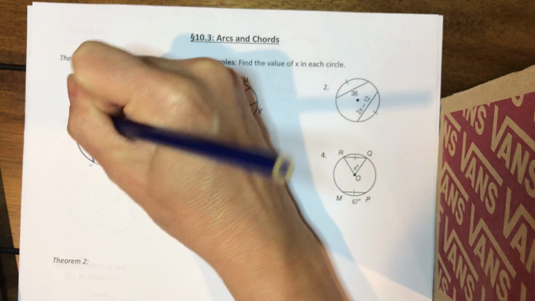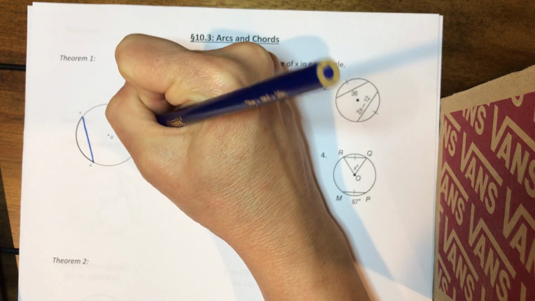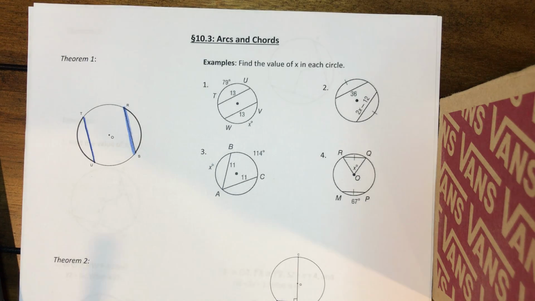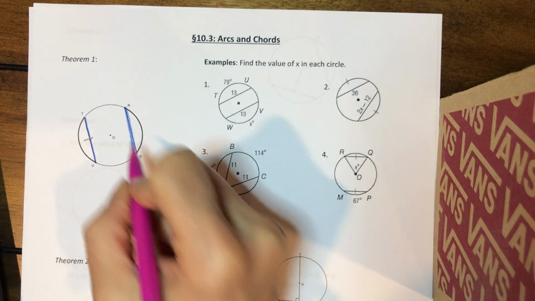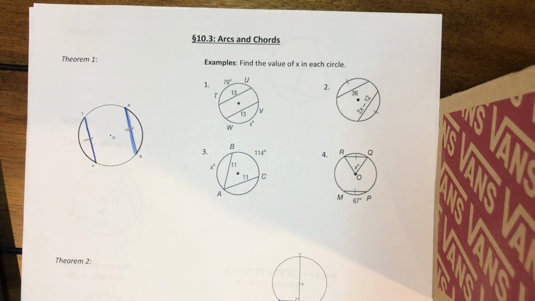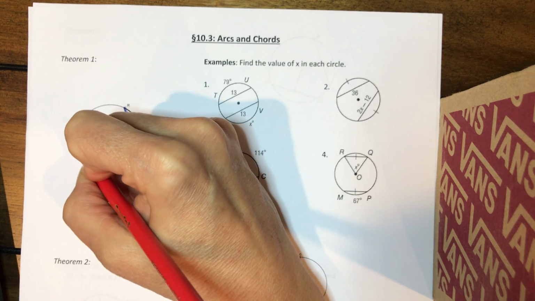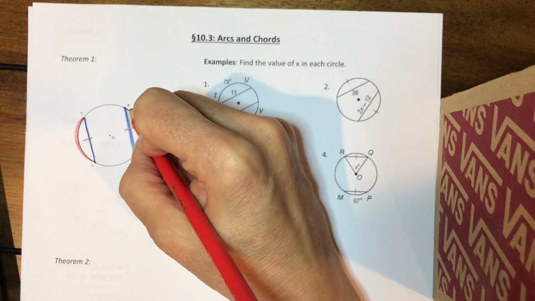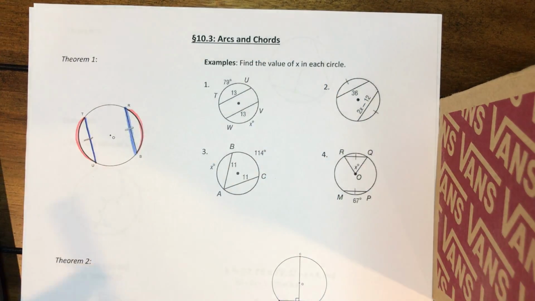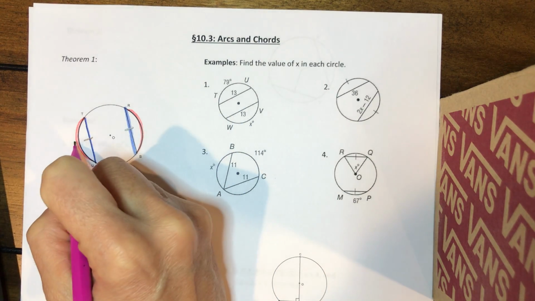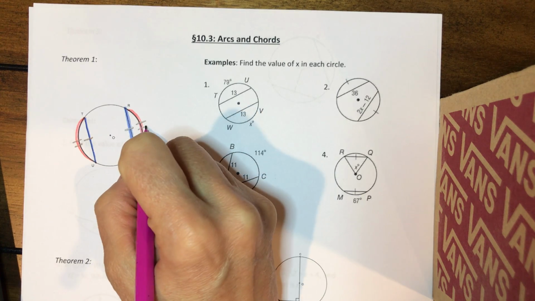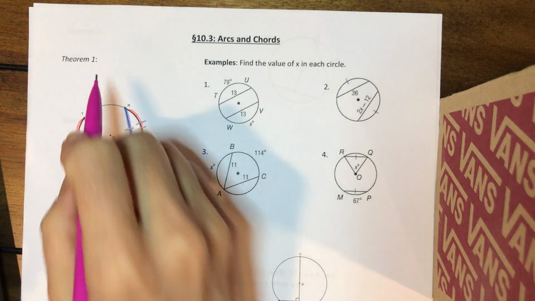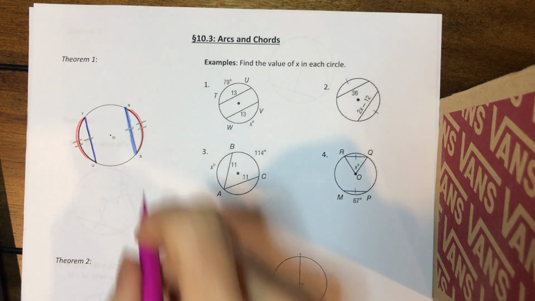TU is a chord, RS is a chord. What happens in this theorem is if TU and RS happen to be congruent, then their corresponding arcs are congruent. So arc TU would be congruent to arc RS. So let's write down what theorem 1 says.